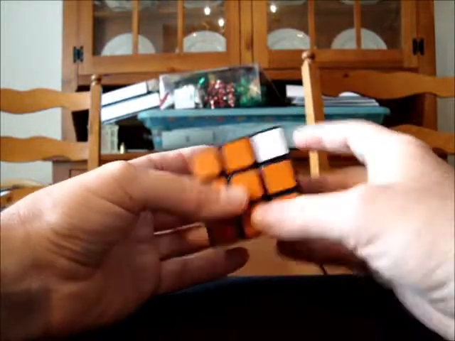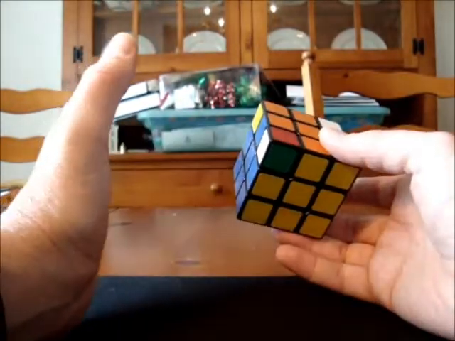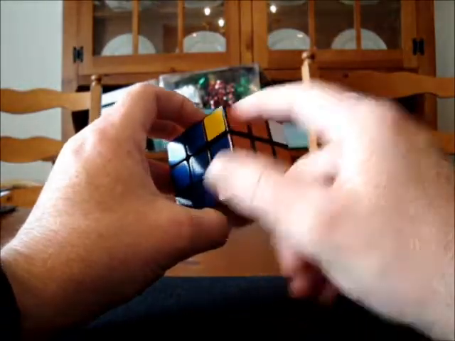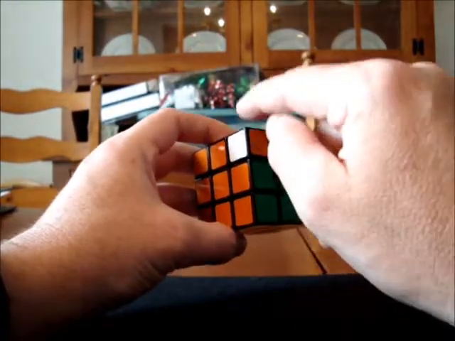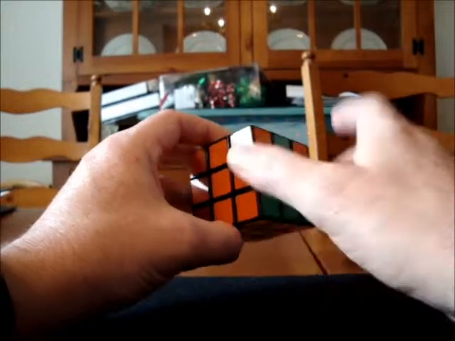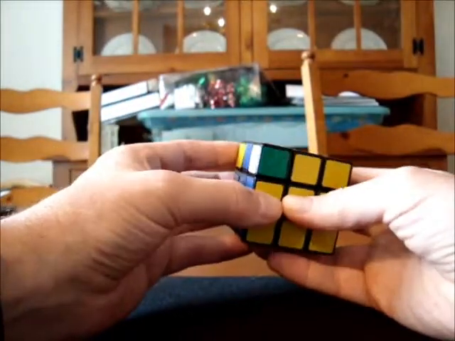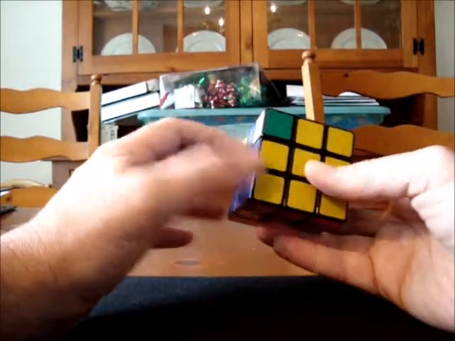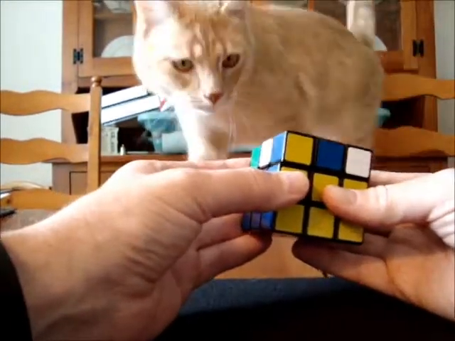So we're going to do what we did a minute ago, exactly the same thing. We're going to do a commutator to solve one piece and to cycle this other orientation problem. Okay? So on the left side here, I see that this orange piece is oriented correctly. The yellow is going to move here, like that.